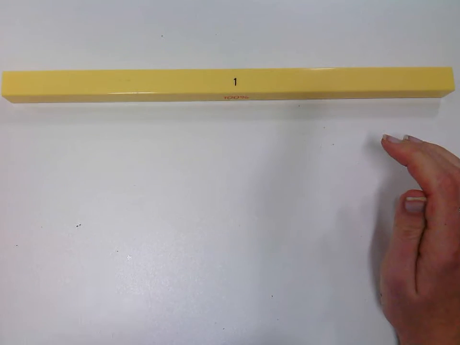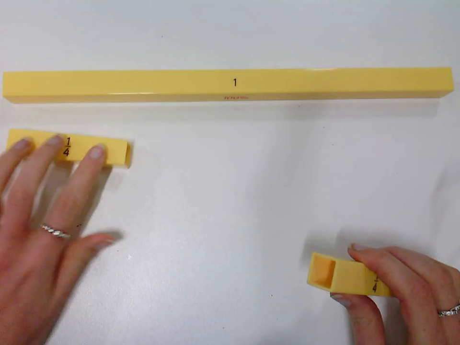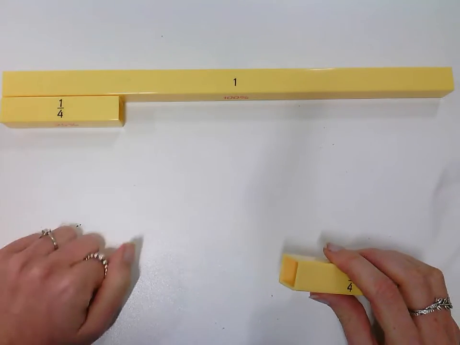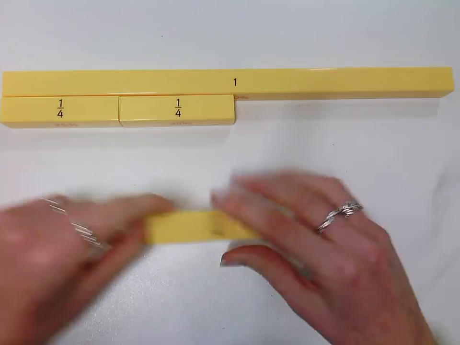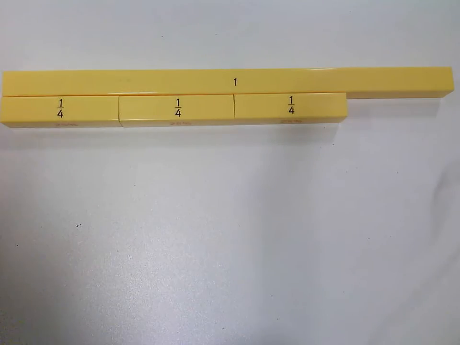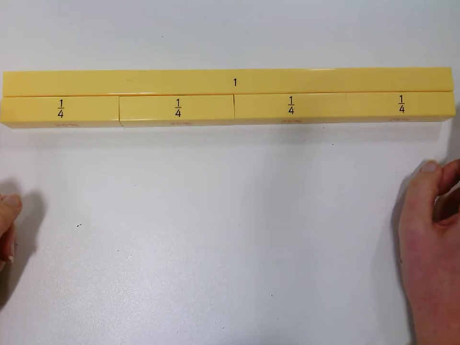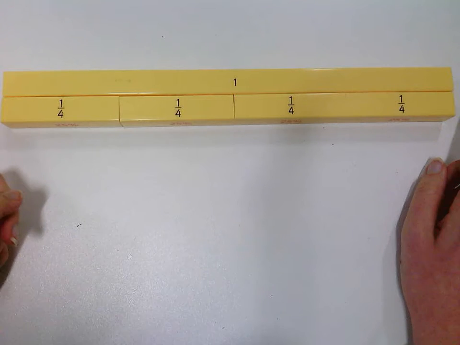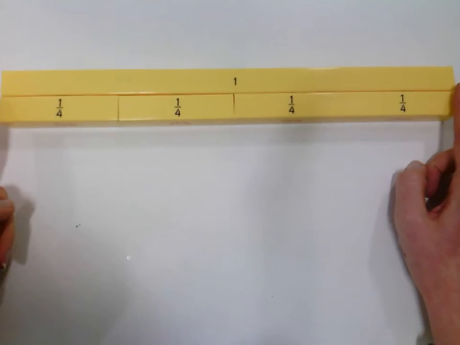You know that you could split a shape into quarters. So you know that you could split your whole into quarters. 1/4, 2/4, 3/4, 4/4 is equal to or equivalent, everyone say the word equivalent, to your whole.